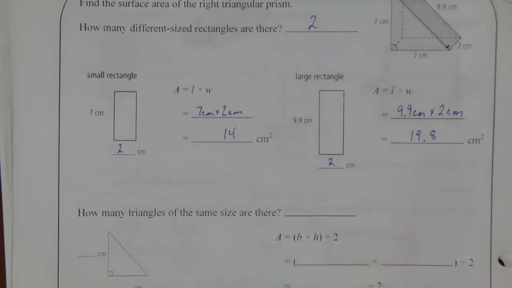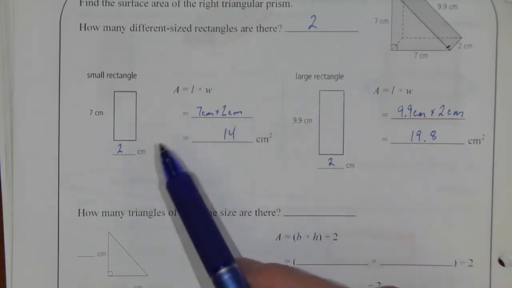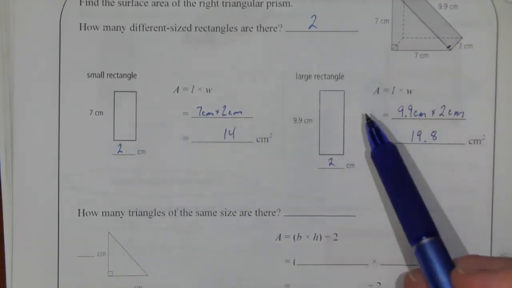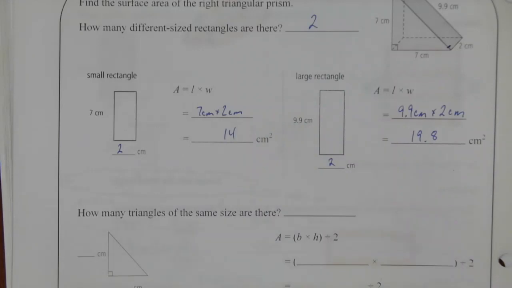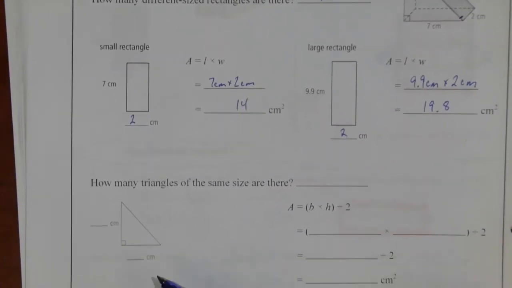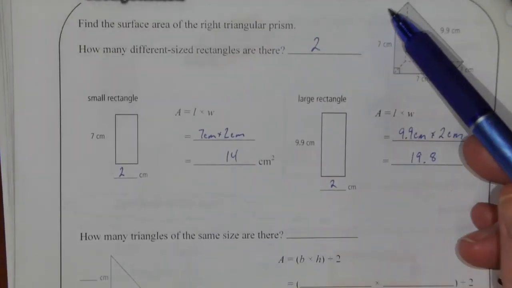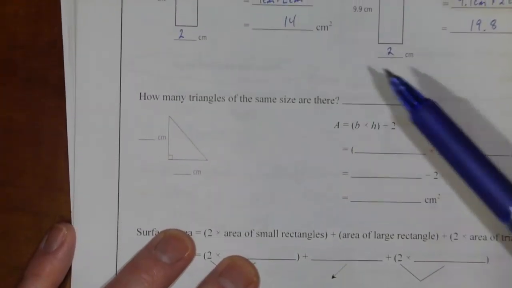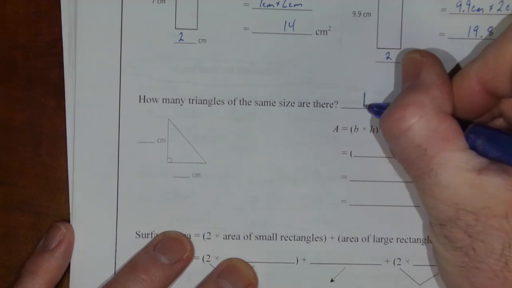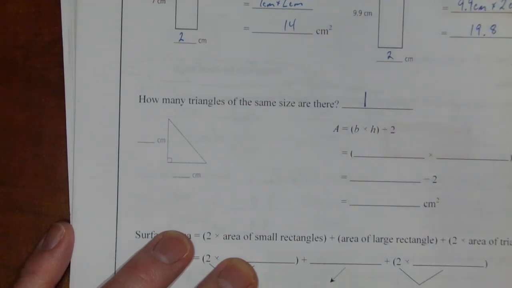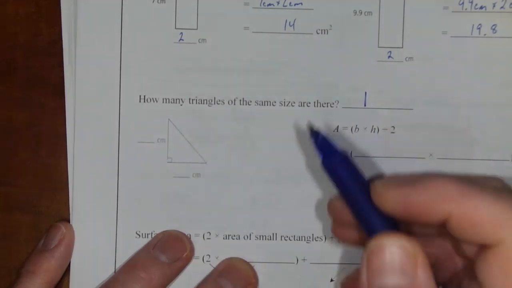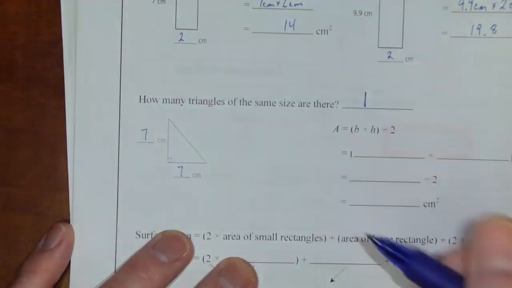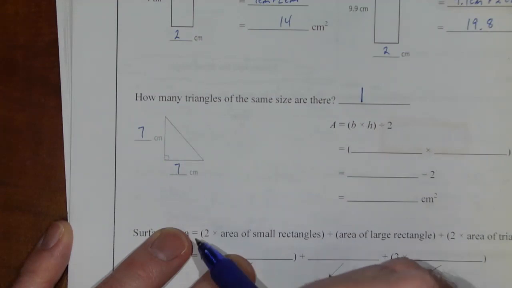So now we have to figure out how many pieces we need of each to add up to get our total surface area of the rectangles. Sorry, before we do that, we're going to do the triangles. We've got a 7 by 7 triangle here that's a right angle triangle. So there's one size of triangle, and it is a 7 centimeter by 7 centimeter triangle with a right angle here.